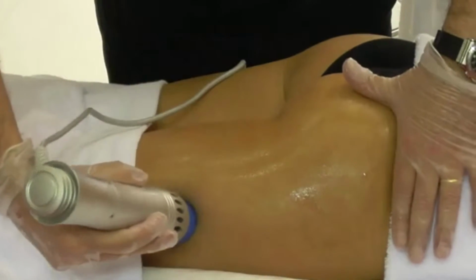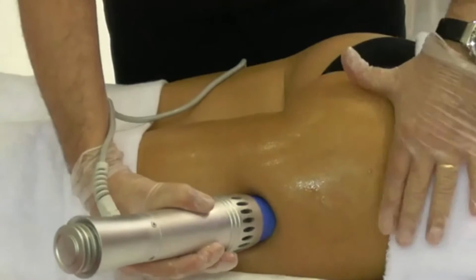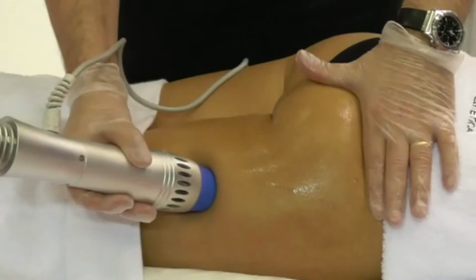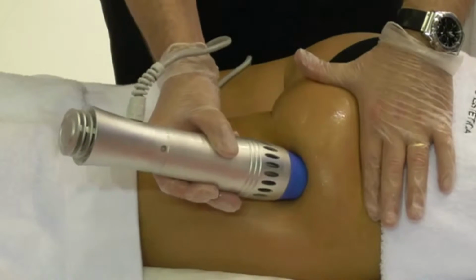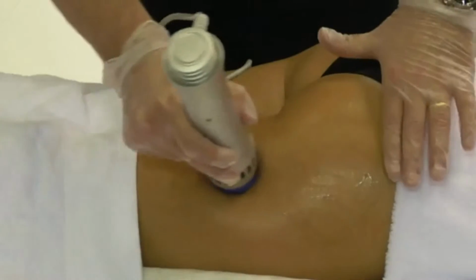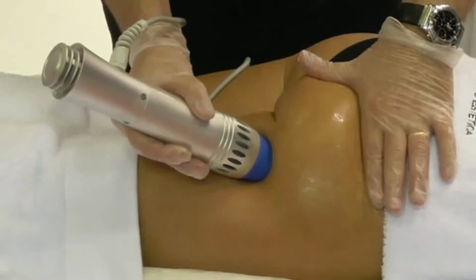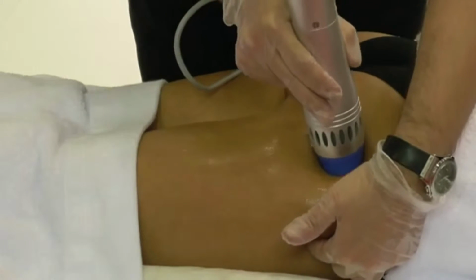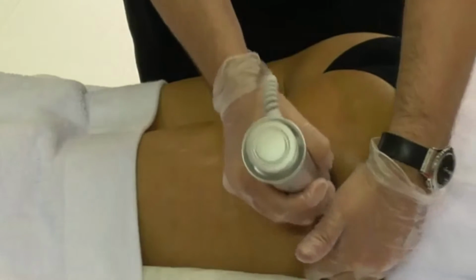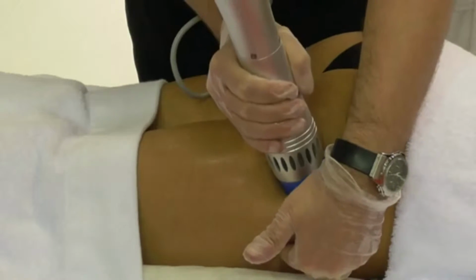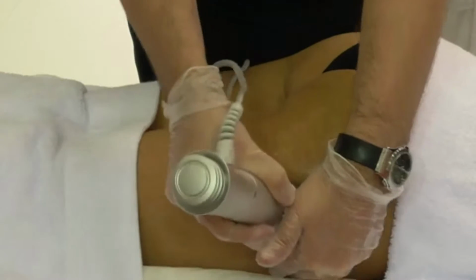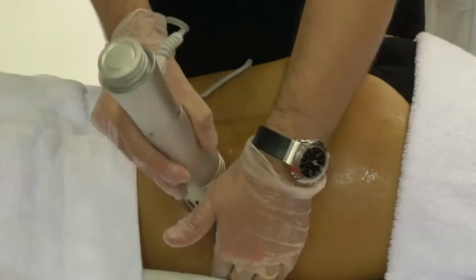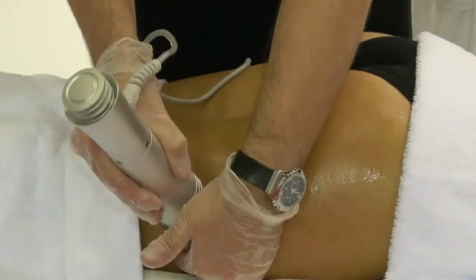And now I am pressing a little bit the handpiece against the surface of the skin. Just a little bit, not much. So I move like this. I come back, and once again. In this sense, and now in horizontal sense. That's right. So I treat all this 400 square centimeters area.